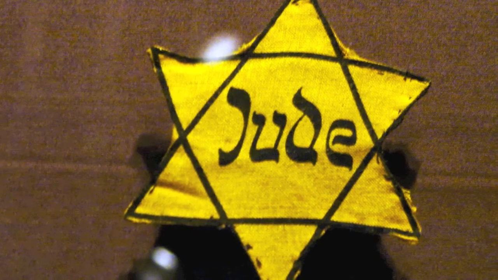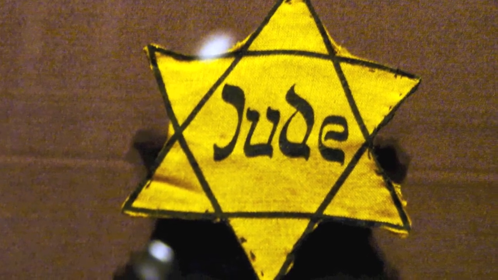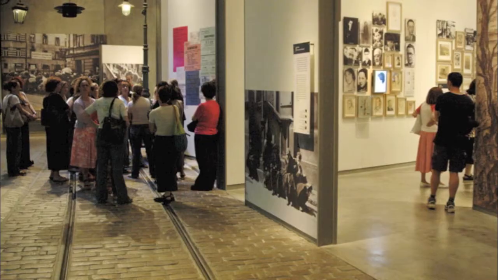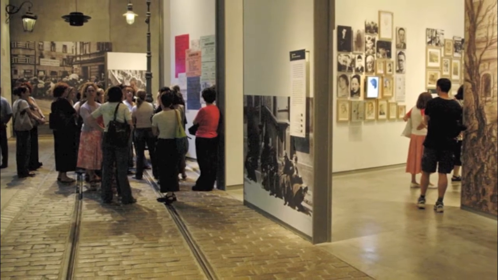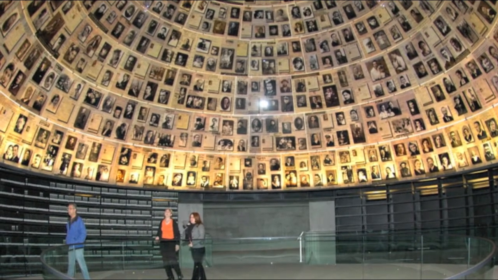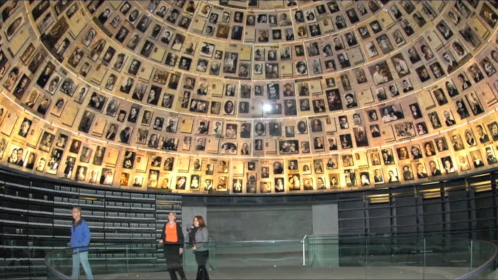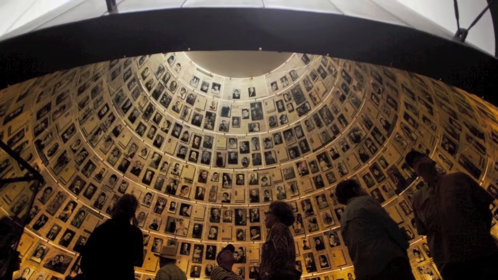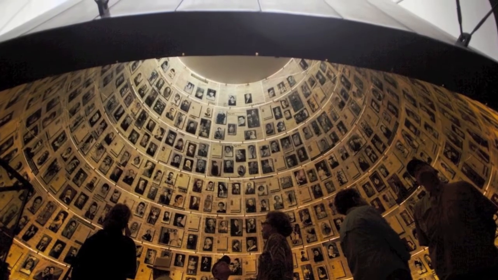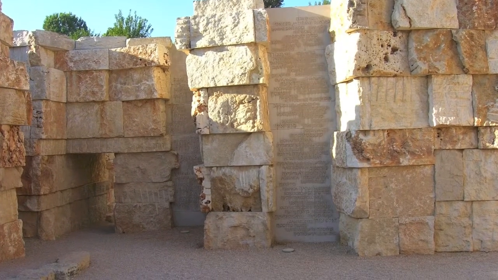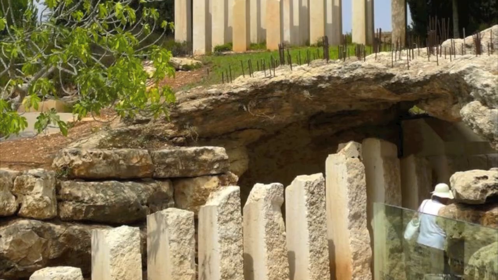This is accomplished by allowing visitors to experience personal stories through artifacts, photographs, artwork, and survivor testimonies. The museum complex is also home to a database of Shoah victims' names. To date, over 3 million Jews' names and stories have been entered into the database, and we are working diligently to gather as many of the rest as we can while the generation that experienced the Holocaust is still here to assist us.